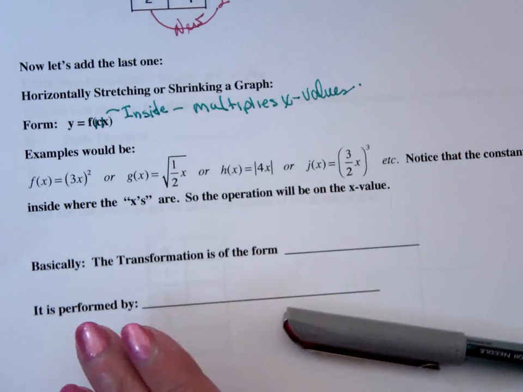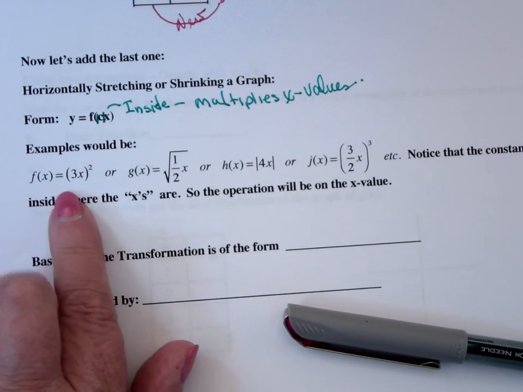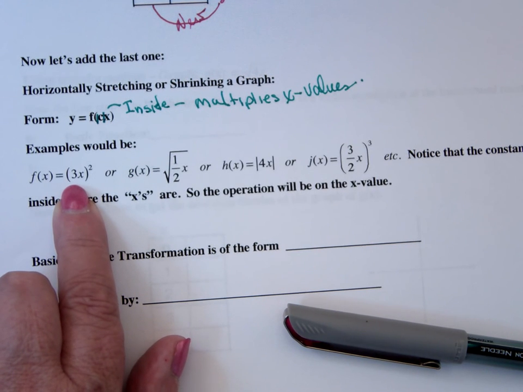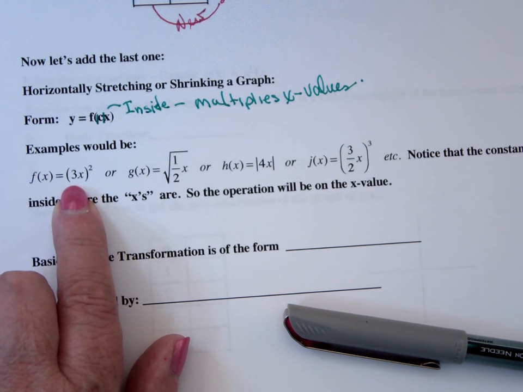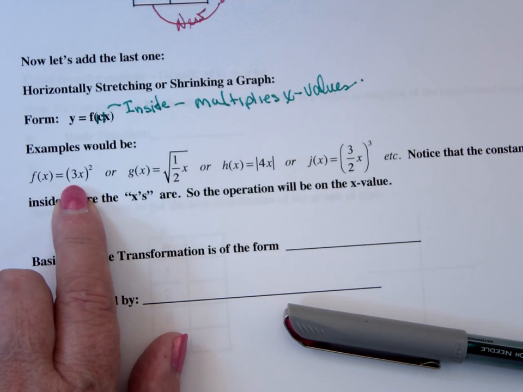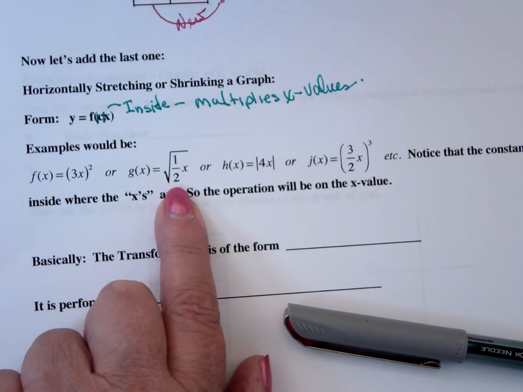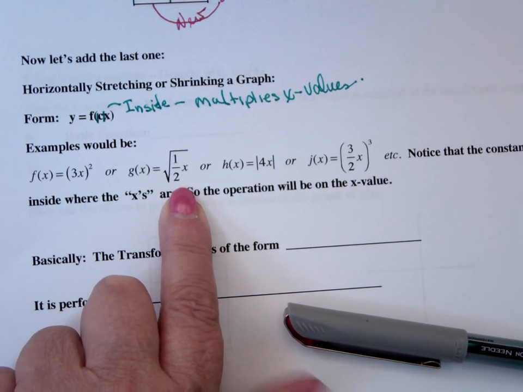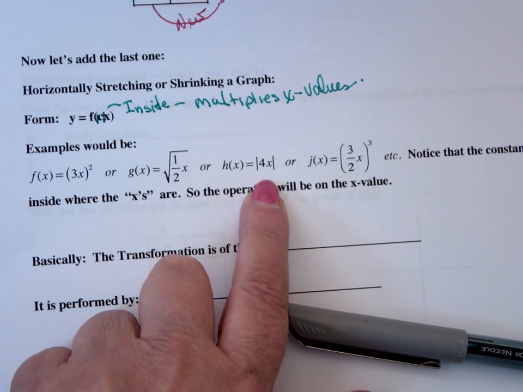So if I look at 3x squared, c is 3. So 1 over the absolute value of 3 is 1/3. And 1/3 is a shrink. And my multiplier is 1/3. If I look at 1/2 x, c is 1/2. 1 over 1/2 is 2. That's a horizontal stretch. And my multiplier is 2. If I look at 4x, c is 4. And it's 1/4. My multiplier is 1/4.